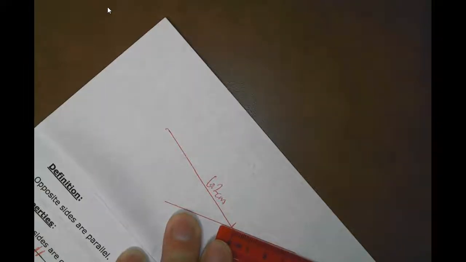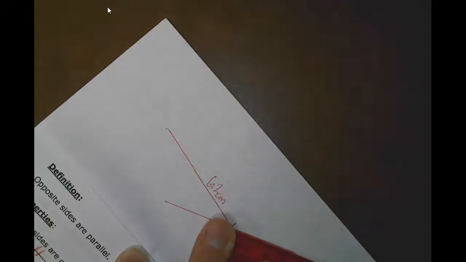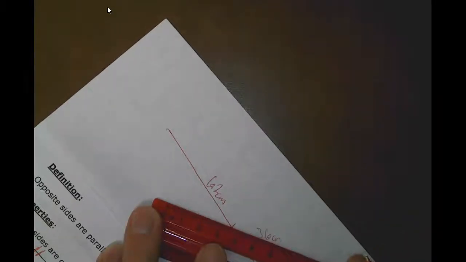And then for the other one, I got 3.6. And then this one is 3.9. So this is a particularly not parallelogram.